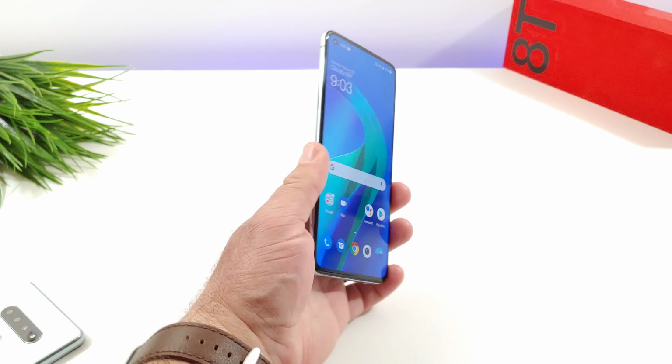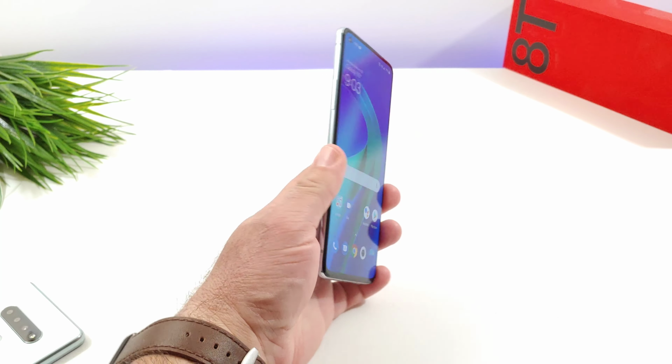Now in today's video I got the OnePlus 8T here, and I want to share with you how you can switch up the animation effect when it comes to your optical fingerprint scanner. So basically after you go ahead and set up your fingerprint sensor on the OnePlus 8T, you can go ahead and choose an animation effect. So let me go ahead and share with you how you can choose the different animations.